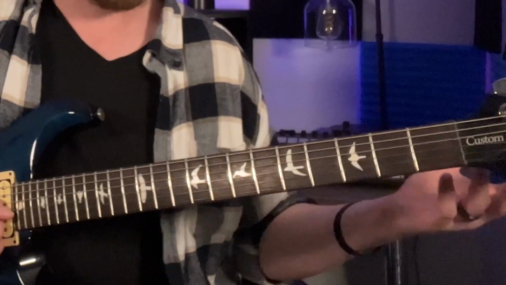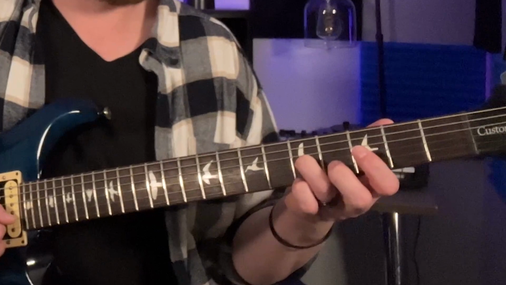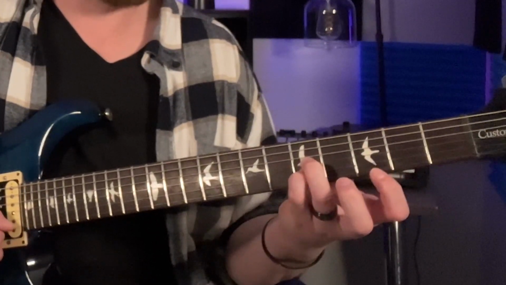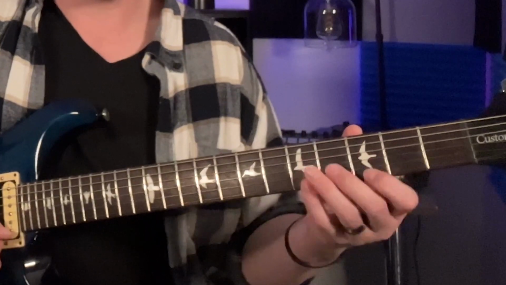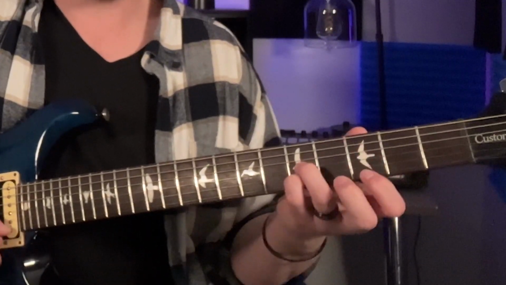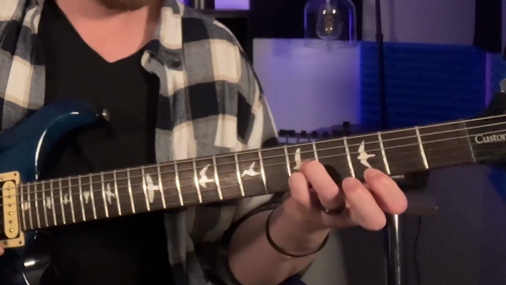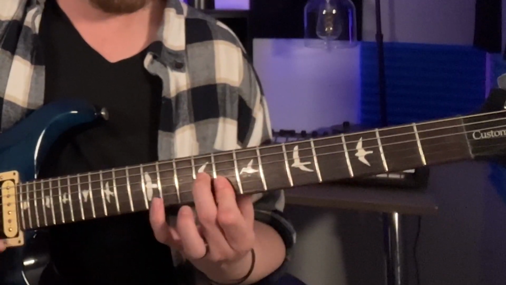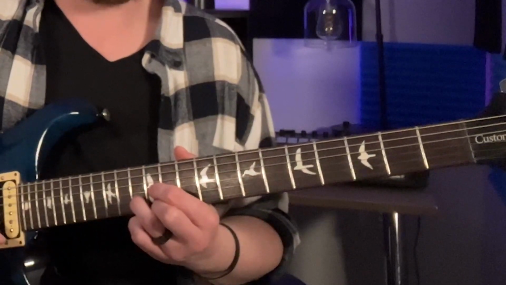And then the last one is root on G string. So that would be 5th fret G string, 5th fret B string, 3rd fret E string. And that'd be C, E, G, or 1, 3, 5. And so the three you have here are 5th fret G string, 8th fret E string, 13th fret B string.